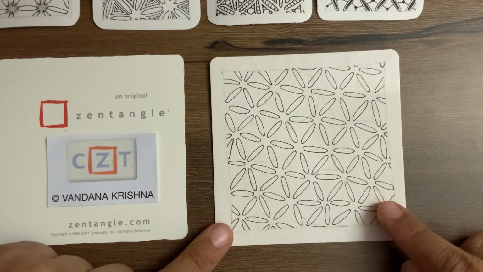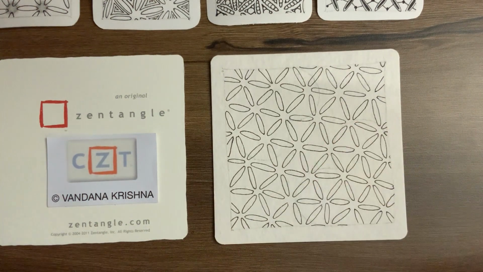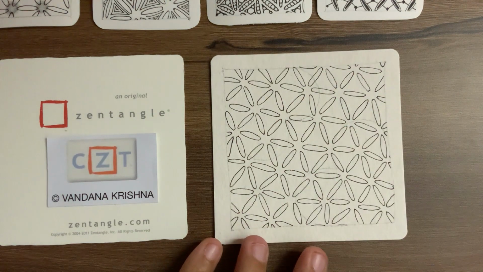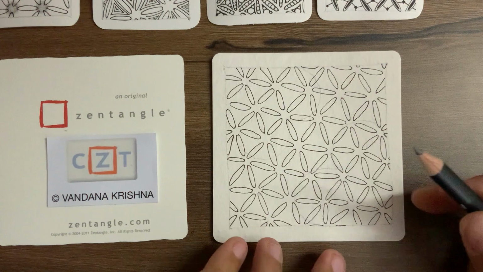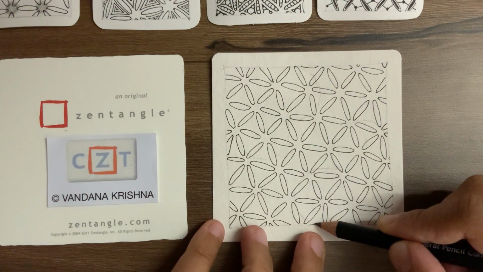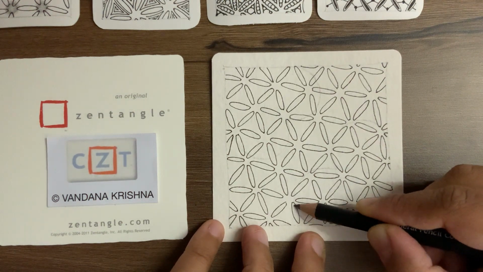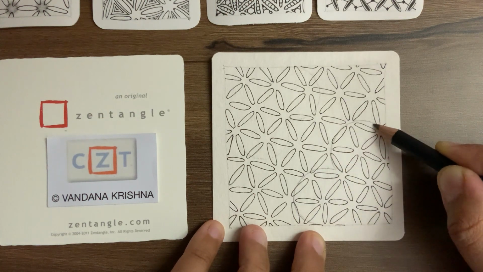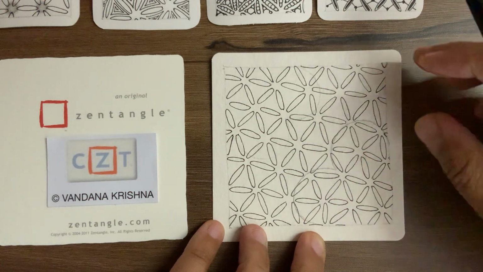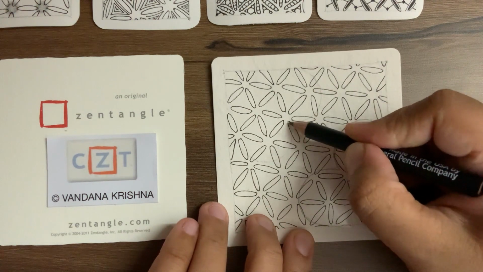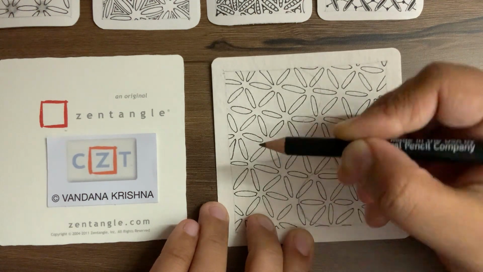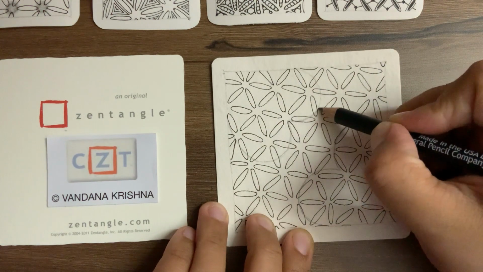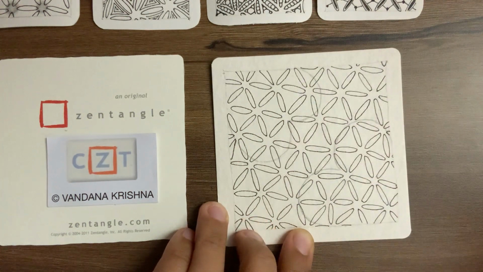So now I have the tile filled with the basic quandary as if there is no pencil string. Now at this point I'm going to go ahead and darken this pencil string a little bit so that it is visible for you on camera, but you need not do this if you can already see the string on your tile. So let me just go ahead and do this.